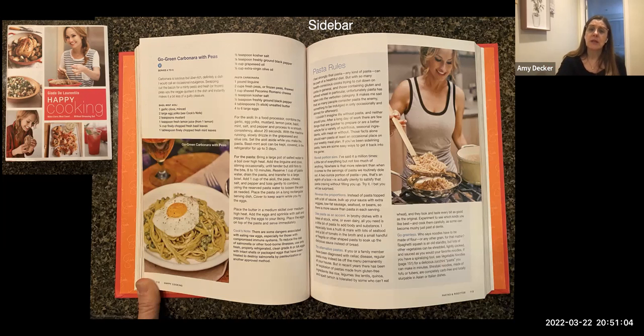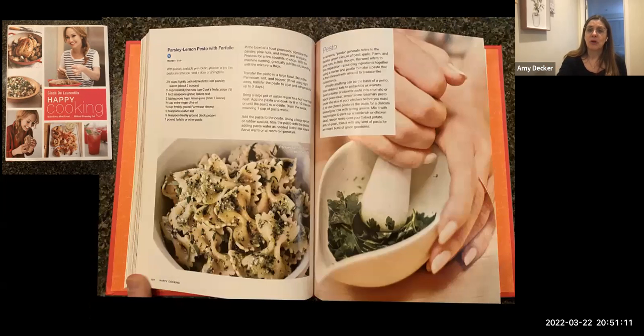Also notice that they're using color for the headlines, the blue. Everything doesn't always have to be in black. You can also incorporate color into your headlines and things like that. So here on the right, pesto is a sidebar. On the left, parsley lemon pesto with farfalle is the recipe.